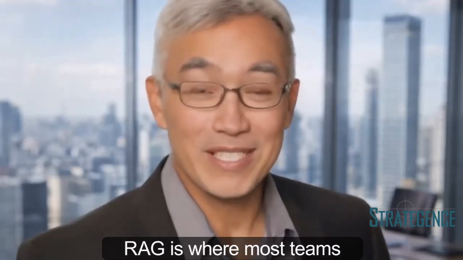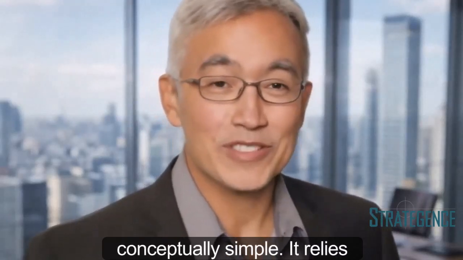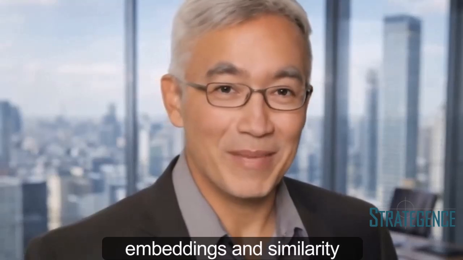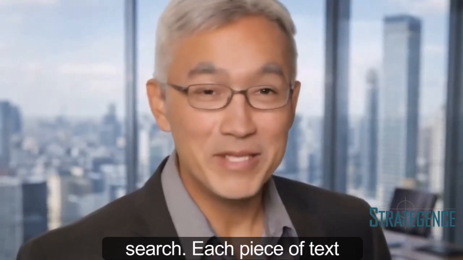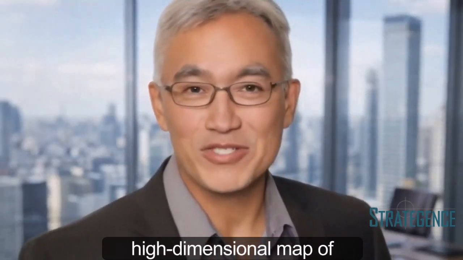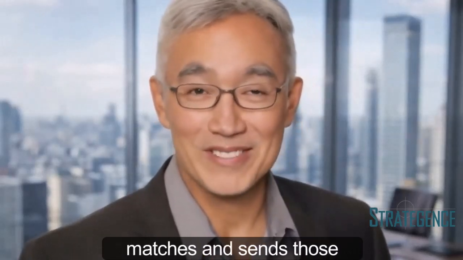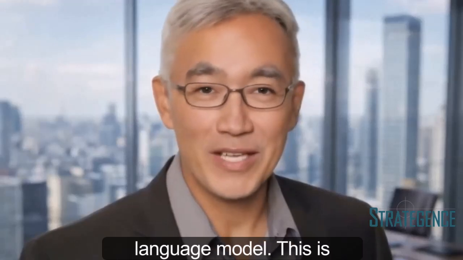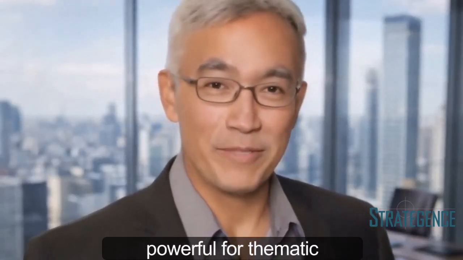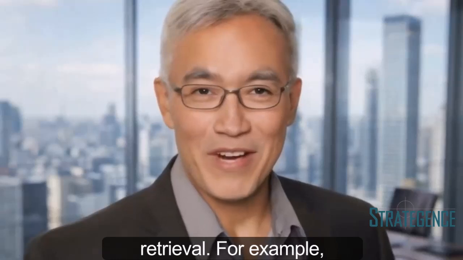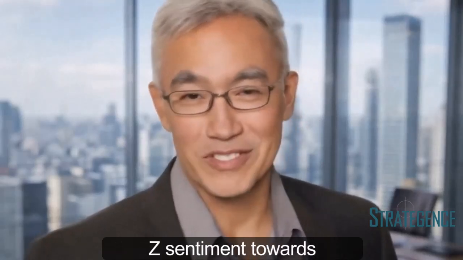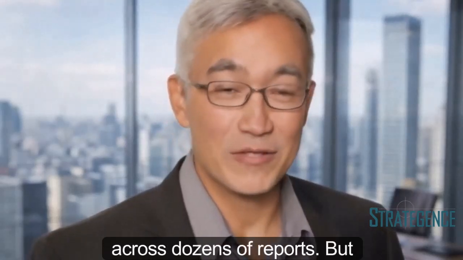Vector RAG is where most teams start. It's fast and conceptually simple. It relies on dense numerical embeddings and similarity search. Each piece of text becomes a coordinate in a high-dimensional map of meaning. When you ask a question, the system finds the closest mathematical matches and sends those passages to the large language model. This is powerful for thematic retrieval. For example, finding every mention of Gen Z sentiment towards sustainable packaging across dozens of reports.